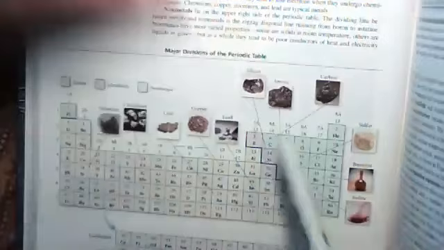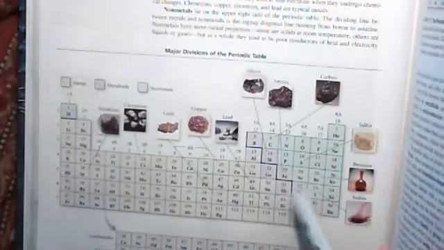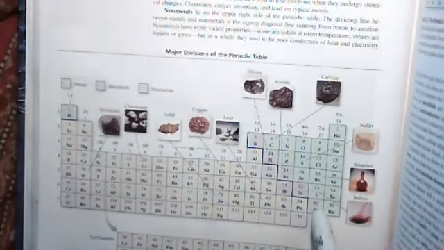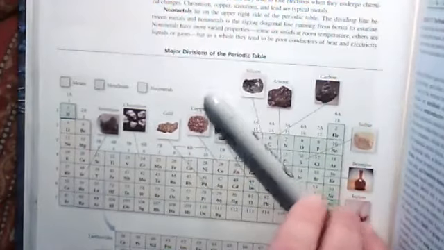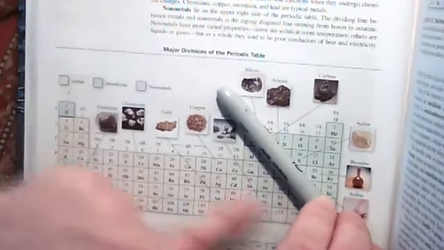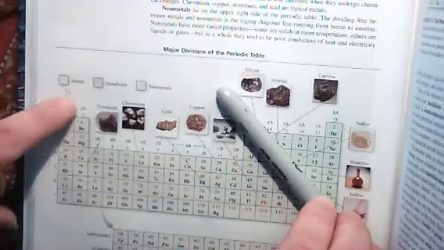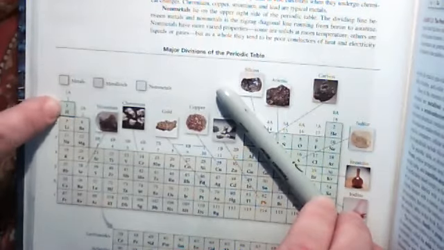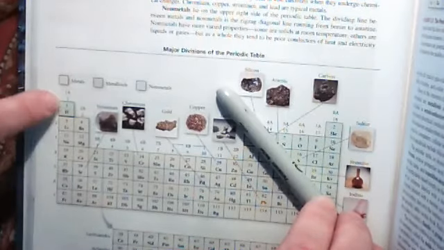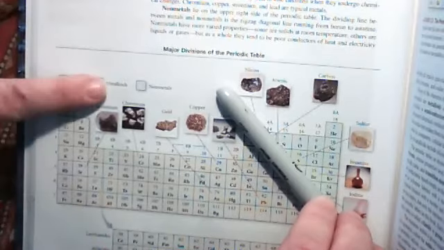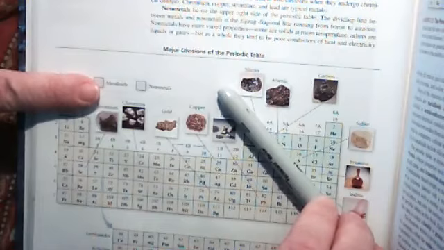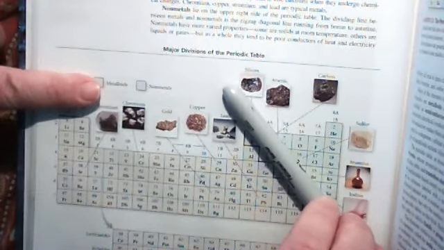But anyway, if you notice the dark zigzag stair-step line that goes down the right-hand side, that's basically the division between metals and nonmetals. Everything to the left of that would be metals except for hydrogen. Hydrogen ends up where it is because of its electronic structure and the kinds of compounds it forms, even though it's actually not a metal. But everything else in this entire part of the periodic table, which is obviously a vast majority of the elements, is a metal.